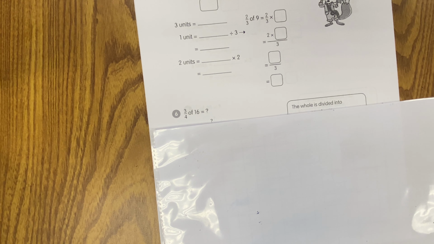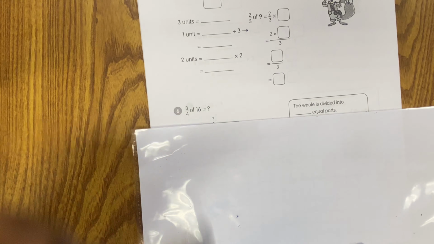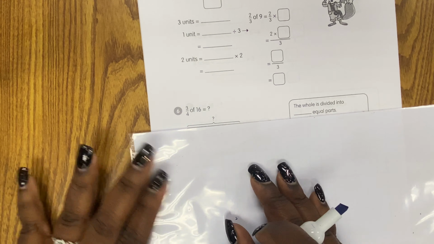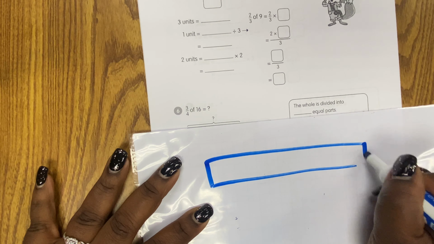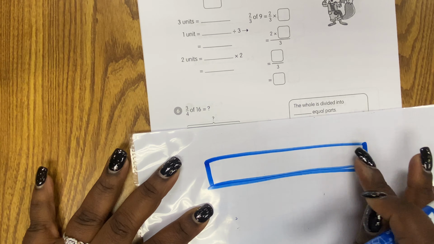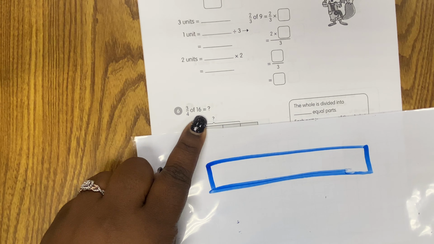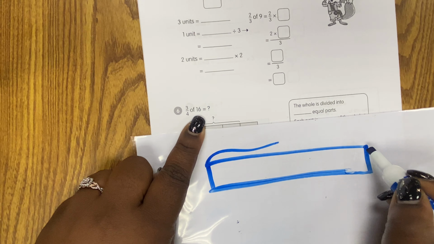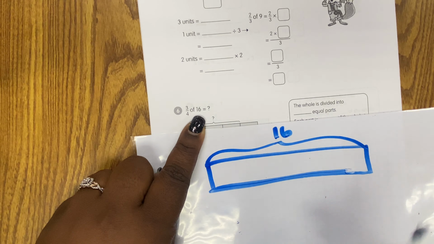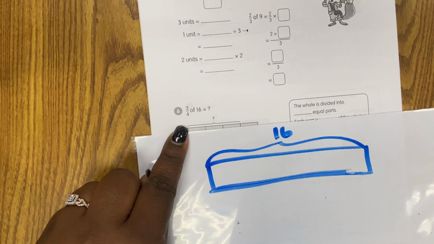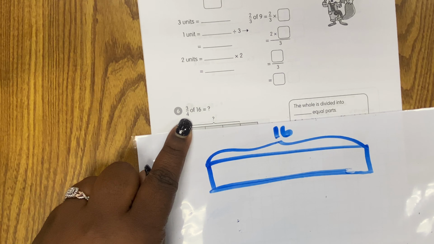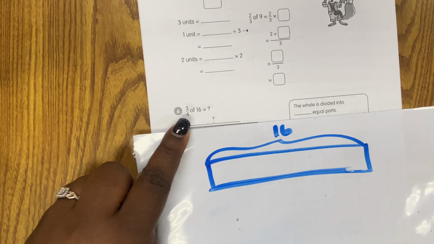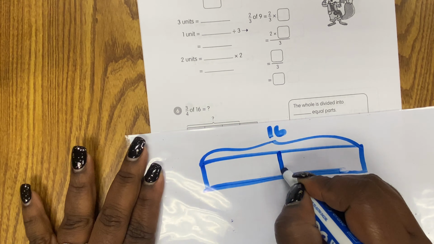Well, now that you've had an opportunity to try 3/4 of 16, let's go ahead and check it. 3/4 of 16 means our whole bar has a value of 16. And we want 3/4 of it, which means we're going to take 16 and split it into 4 equal groups because that's what the denominator tells us to do.